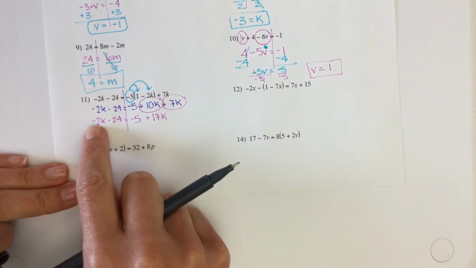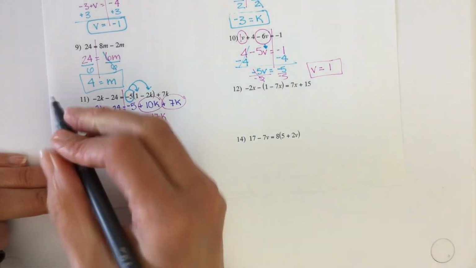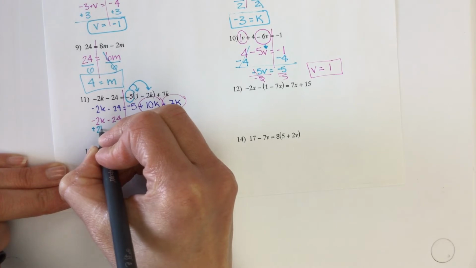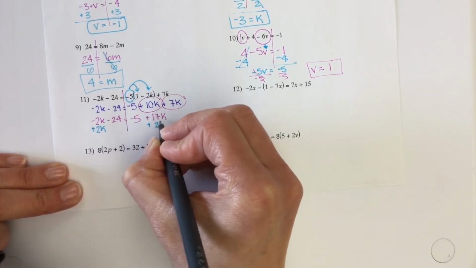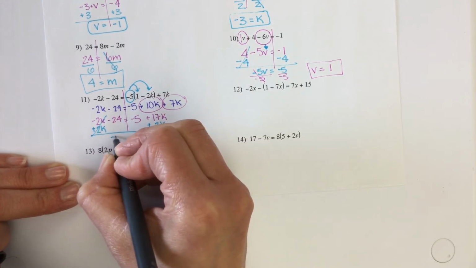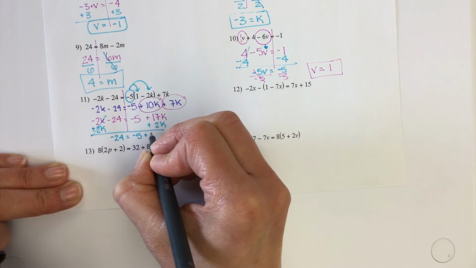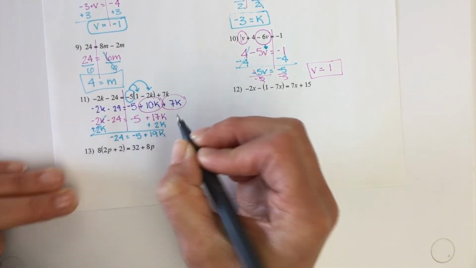So who's weaker, negative 2k or positive 17k? The negative 2k is, so that's what I'm going to add to the other side. I do this to try to avoid negatives. This gives me a negative 24 equals negative 5 plus 19k.